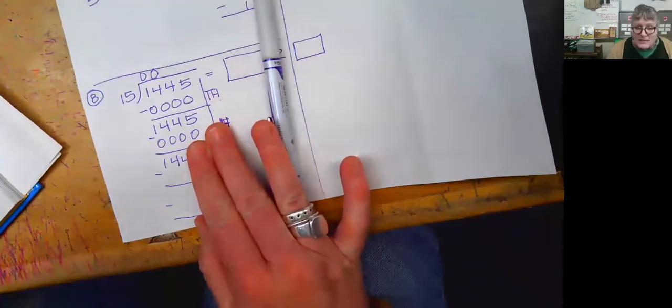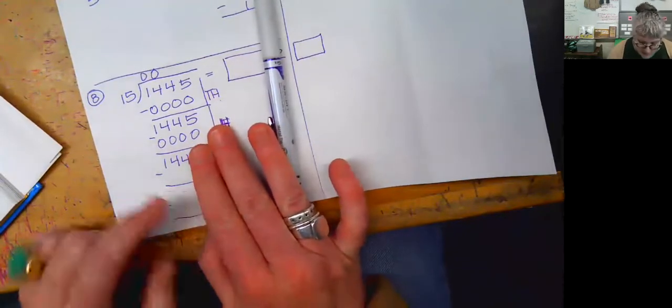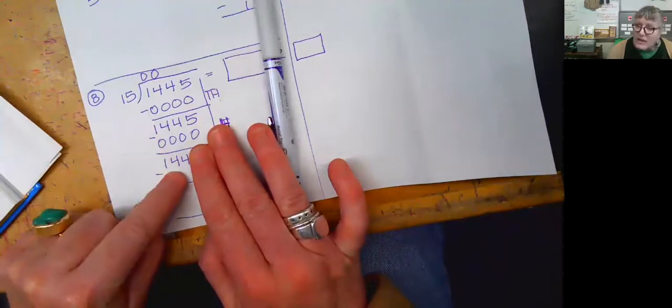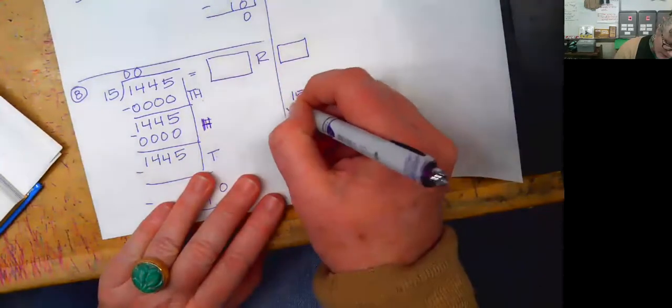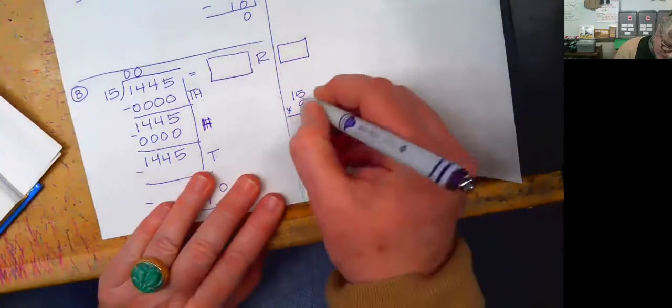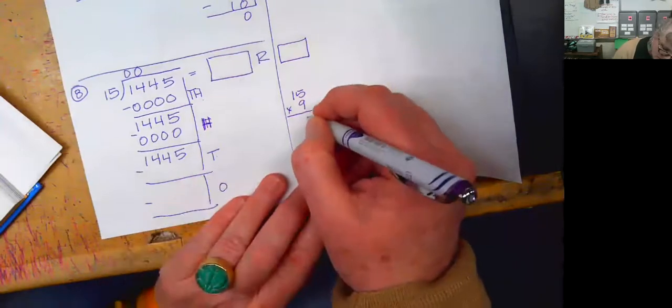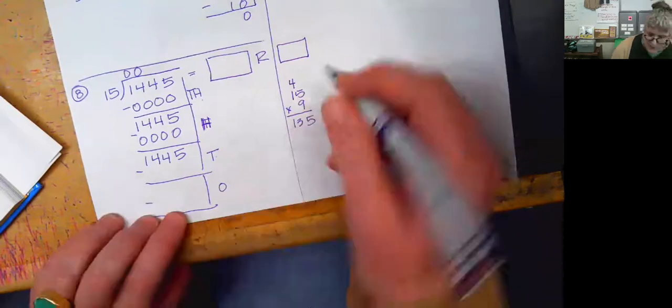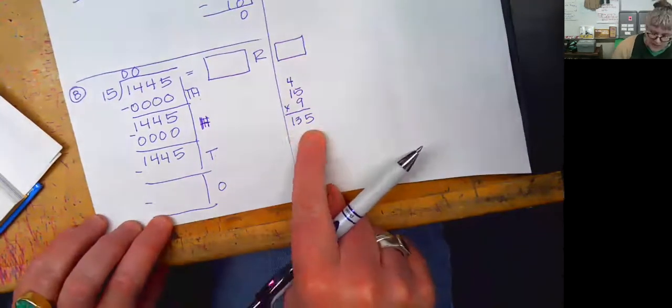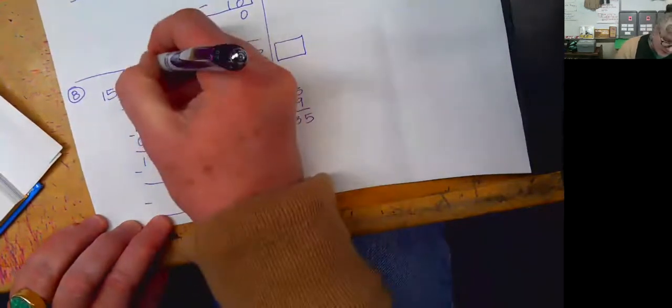I don't know how many times. I know that 15 times 10 is going to be 150. So I'm going to try 15 times 9. So right over here, I'm just making a little chart. And it goes 135, and it's 9 times.